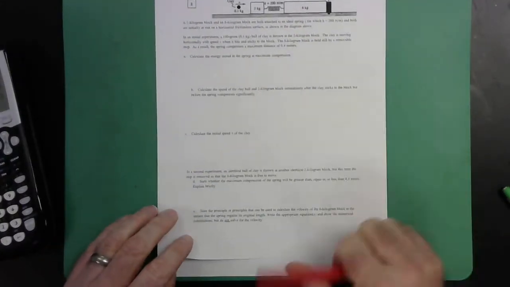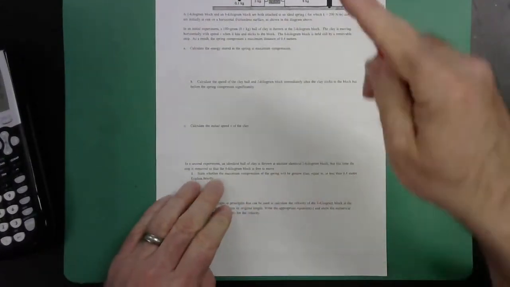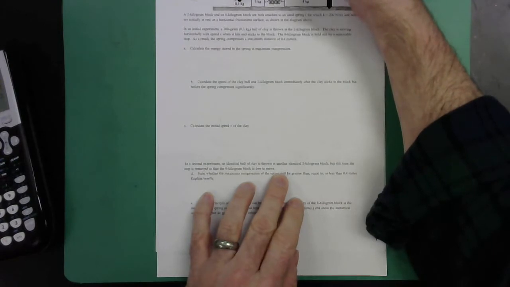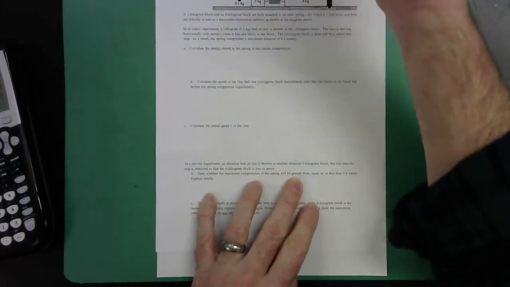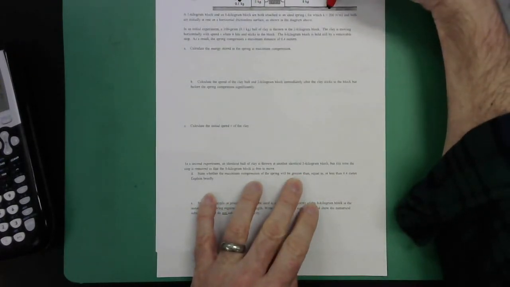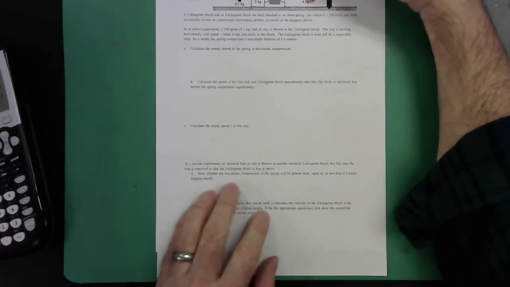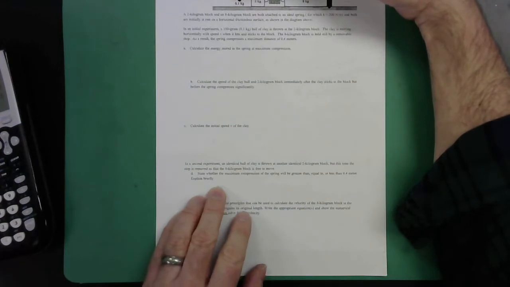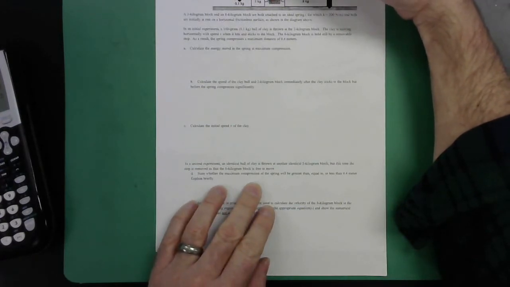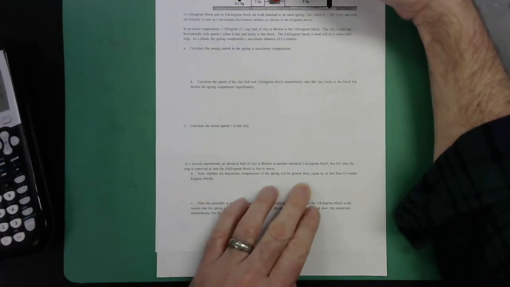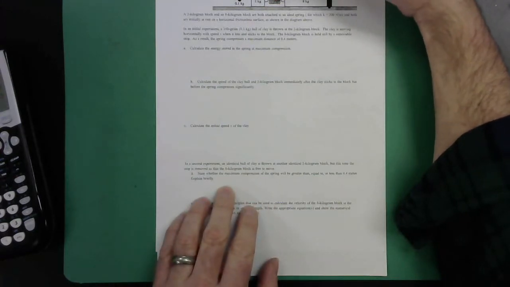Now they say, in a second experiment, an identical ball of clay is thrown at another identical 2-kilogram block. But this time, that removable stop has been removed so that this 8-kilogram block is free to move. So, state whether the maximum compression of the spring will be greater than, equal to, or less than the 0.4 meters it did in the first experiment.